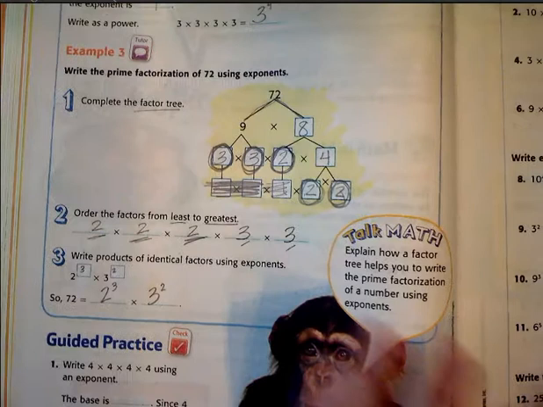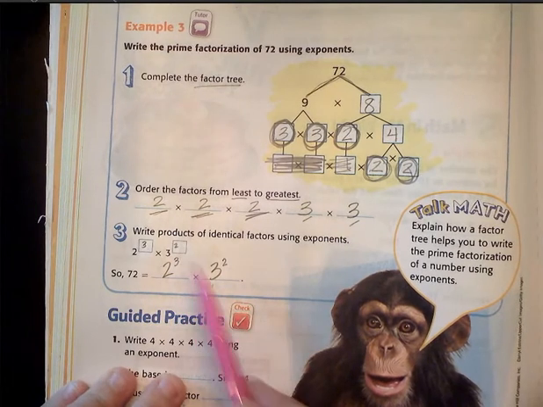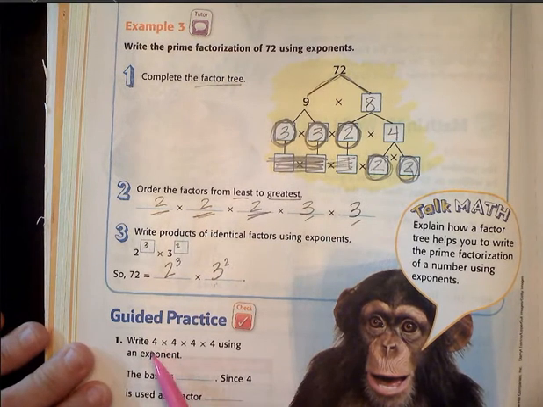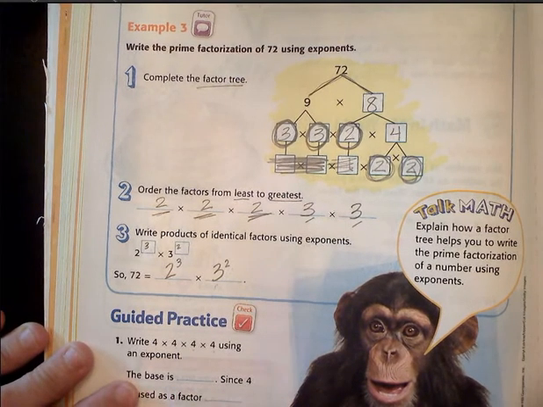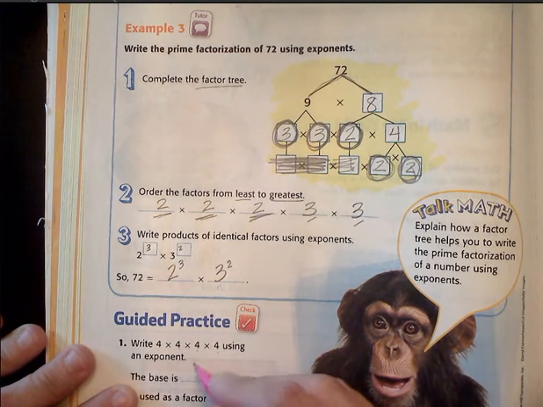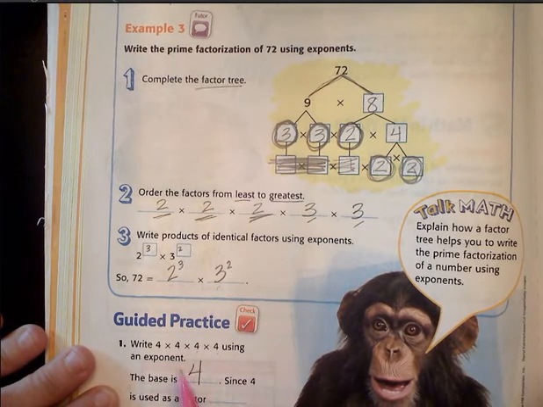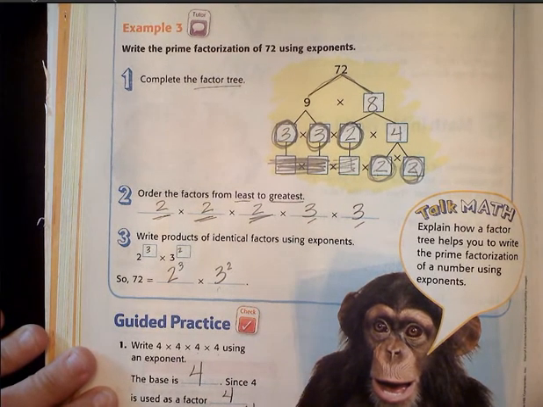So that 72 is 2 to the 3rd power times 3 to the 2nd power, or 2 cubed times 3 squared. Okay, let's do our guided practice together. It says write 4 times 4 times 4 times 4 using an exponent. Well, my base is what? What's the factor that we've pulled out? A 4. Since 4 is used as a factor, how many times? 1, 2, 3, 4 times, also 4. The exponent is also 4.